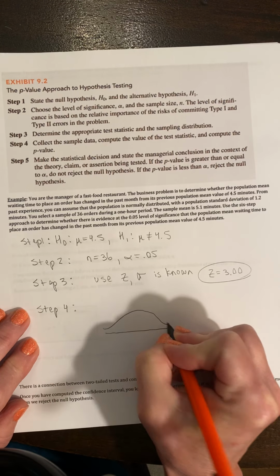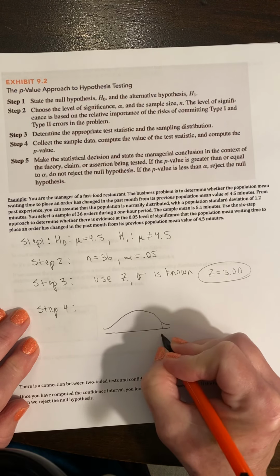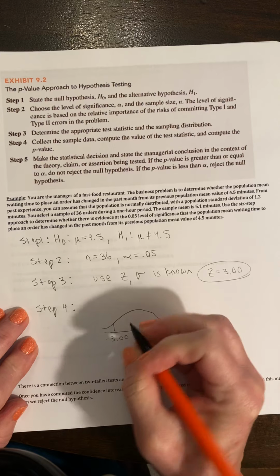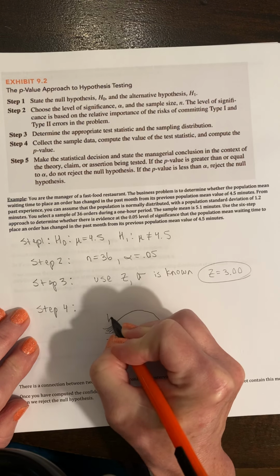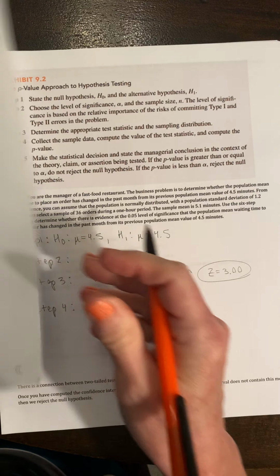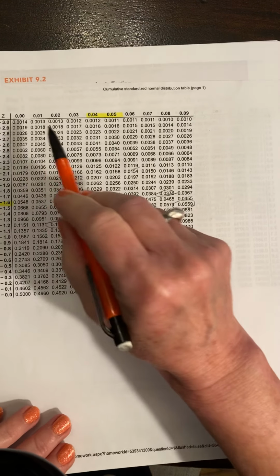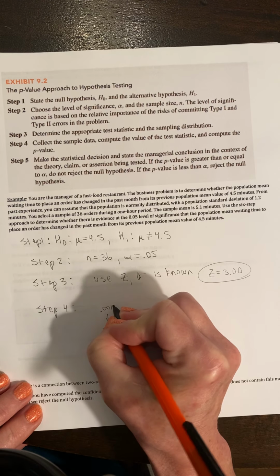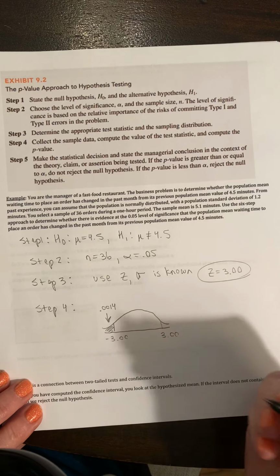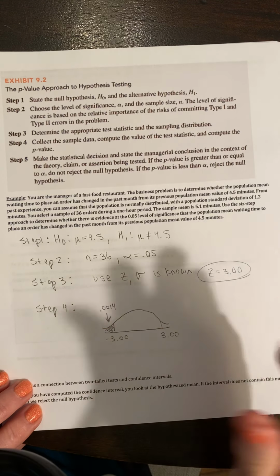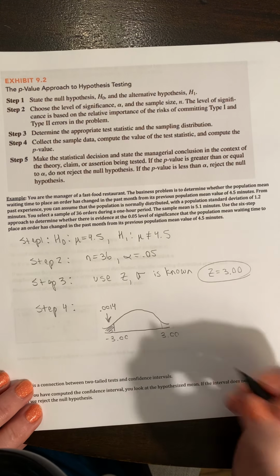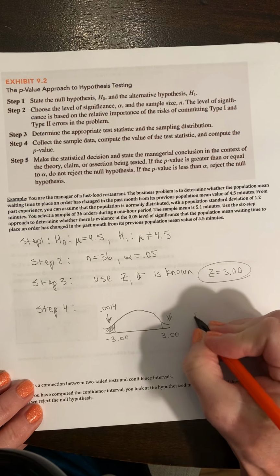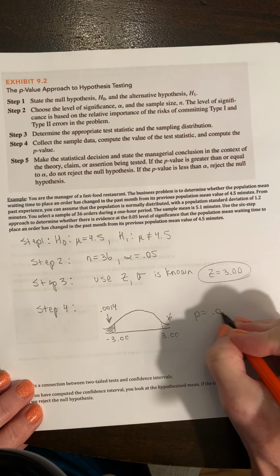Now, to get our p-score, if this is 3, this is negative 3. Remember, we're going to find that area there. So for negative 3, it's 0.0014. And this may vary with technology. So on your homework, if it says to use technology, go ahead and use that calculator to find your p-value. Now remember, this is the same. And so our p-value, our probability, is that total area.